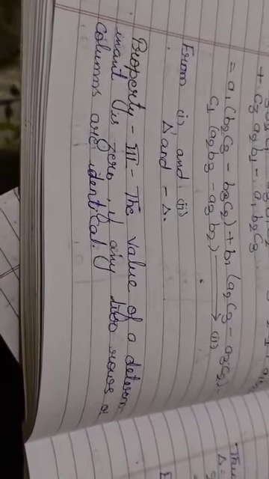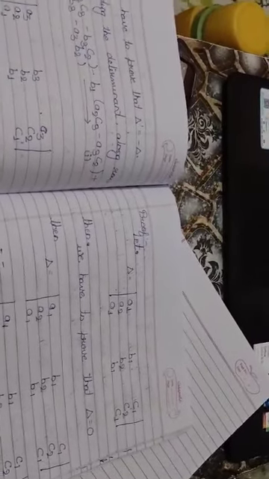Now let's move toward the third property, which is: the value of a determinant is 0 if any two rows or columns are identical. So let's move towards the proof. Let delta be a1 a2 a1, b1 b2 b1, c1 c2 c1. Then we have to prove that delta is equal to 0.